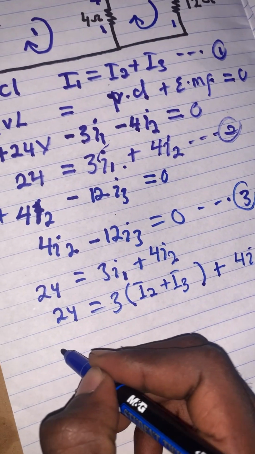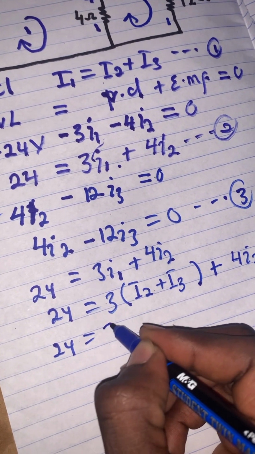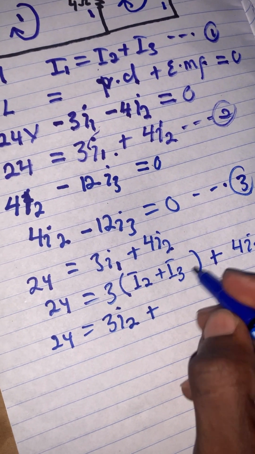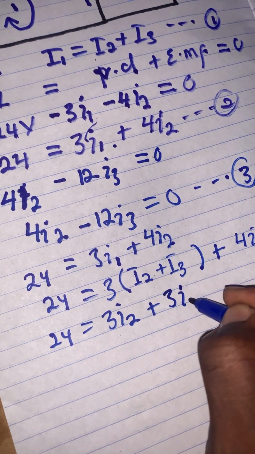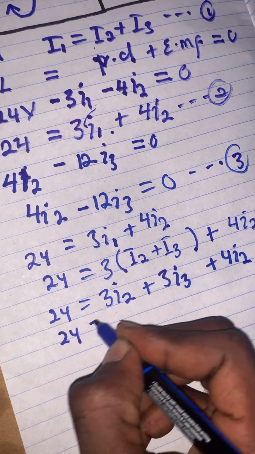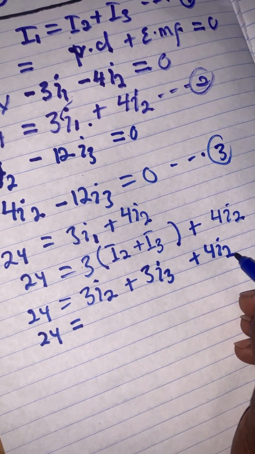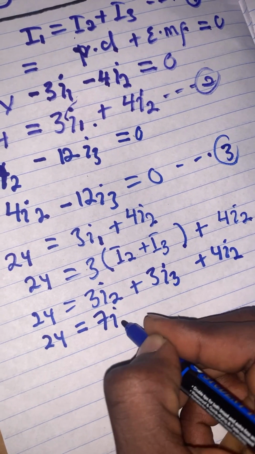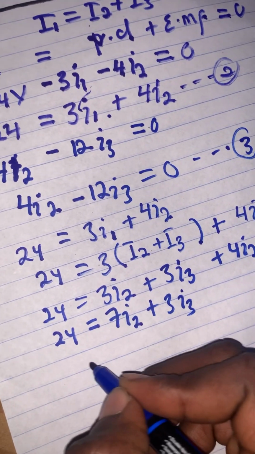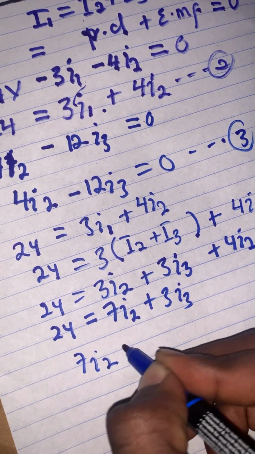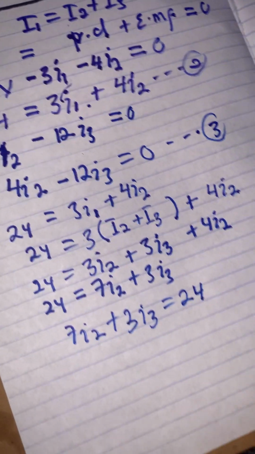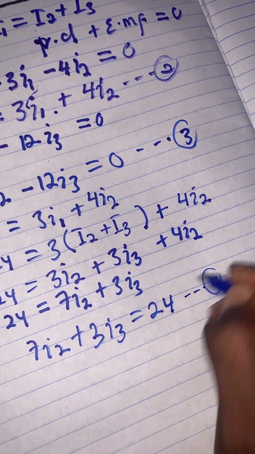Then 24 equals 3I2 plus 3I3, plus 4I2. This would be 24 equals 3I2 plus 4I2, which is 7I2 plus 3I3. Let's rearrange this: 7I2 plus 3I3 equals 24. Let's name this equation X.